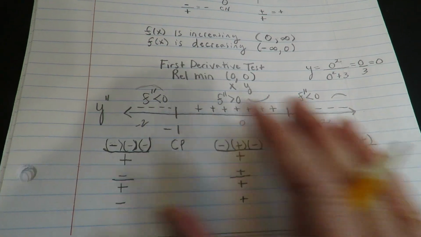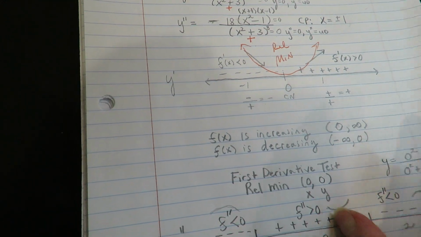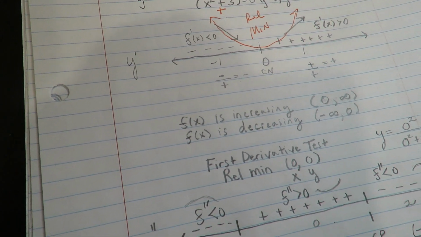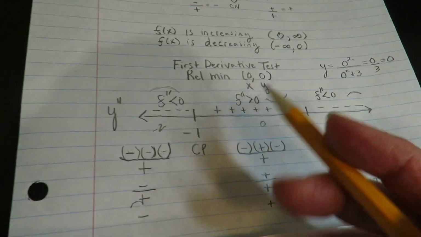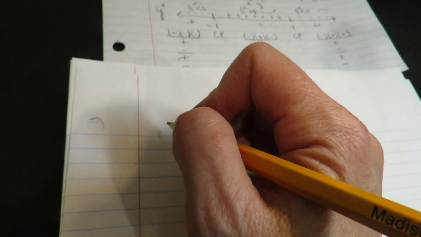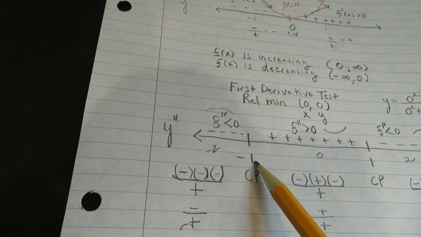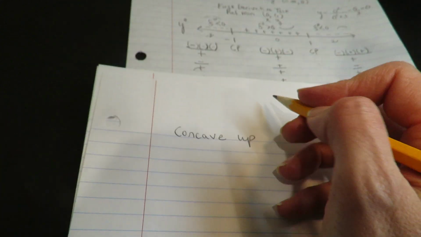All right, so I did all my investigative work. Now I'm just going to report back what I found from this segment. So I'm trying to write this out like I would on an exam so you can see how to do it. All right, so now I'm going to write where the original function is concave up or concave down, because this is telling us the behavior about the original function. All right, so the original function is concave up on the domain of -1 to 1.